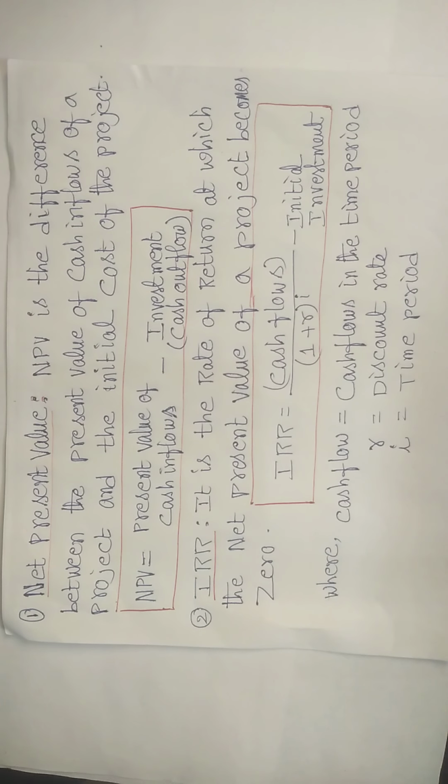Net present value is the difference between the present value of cash inflows of a project and the initial cost of the project. That means the formula of net present value is NPV equals present value of cash inflows minus investment. Investment means cash outflow. So NPV equals present value of cash inflows minus cash outflows.